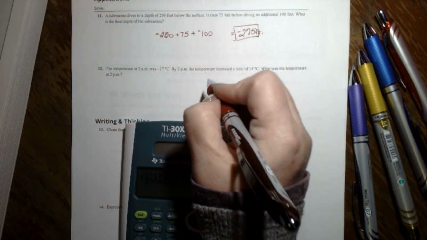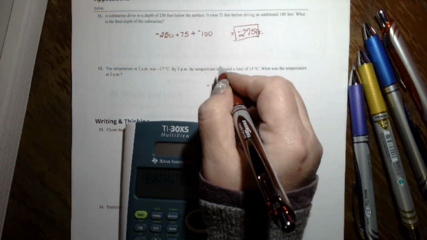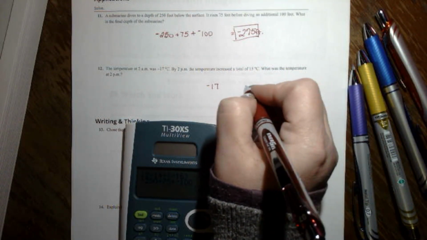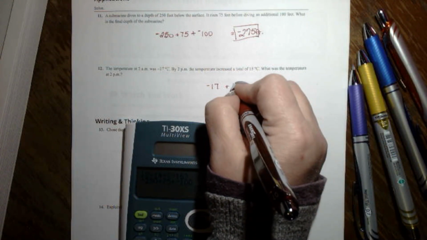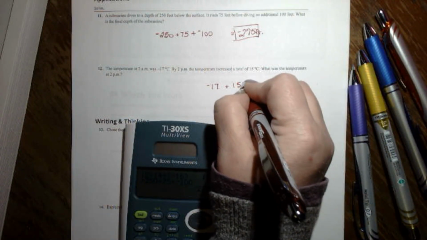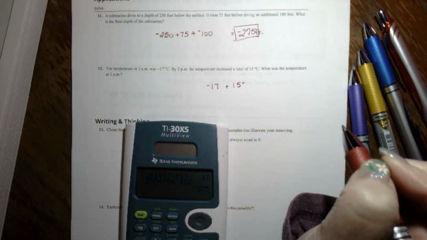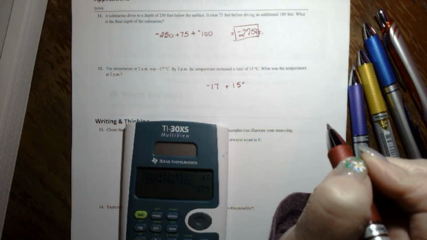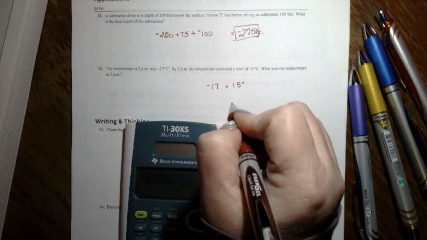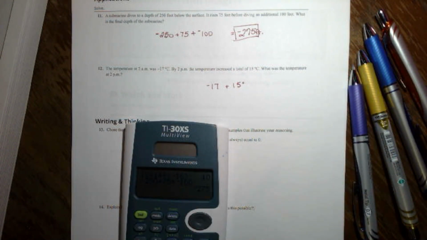This one says the temperature at 2 a.m. was negative 17. By 2 p.m., the temperature increased a total of 15 degrees. What was the temperature at 2 p.m.? So it was negative 17 and it increased by 15 degrees.